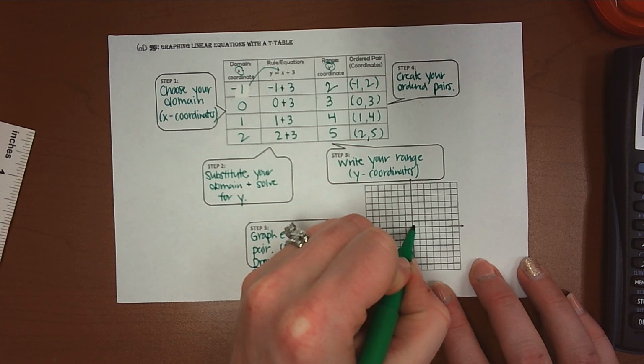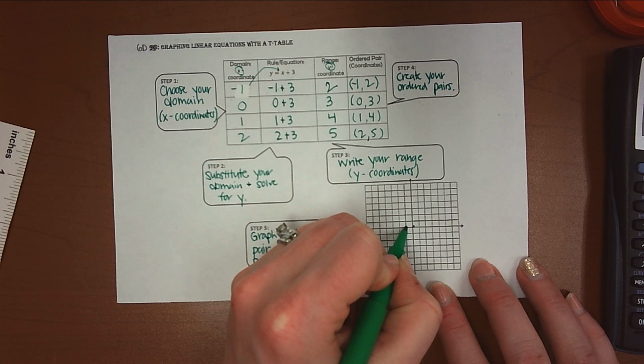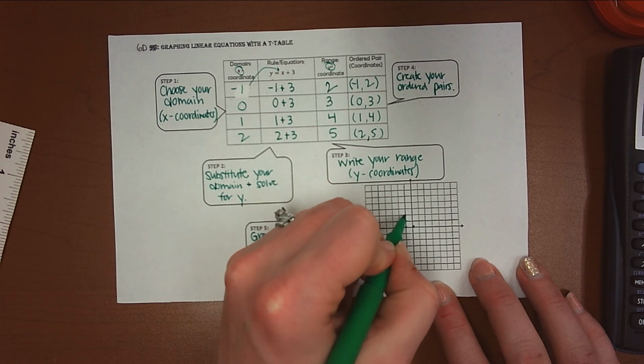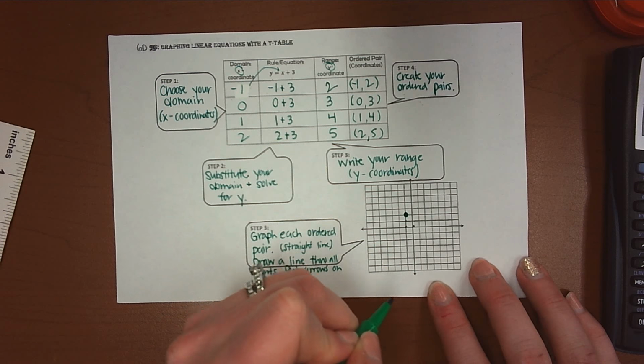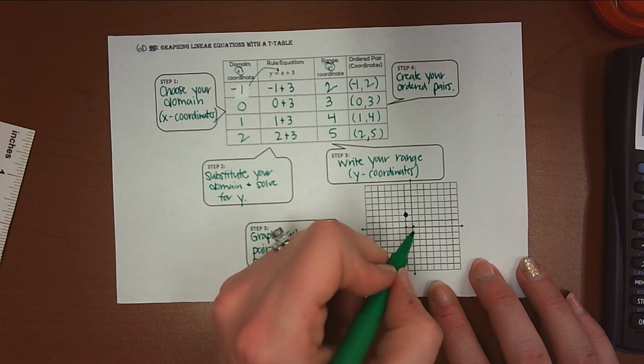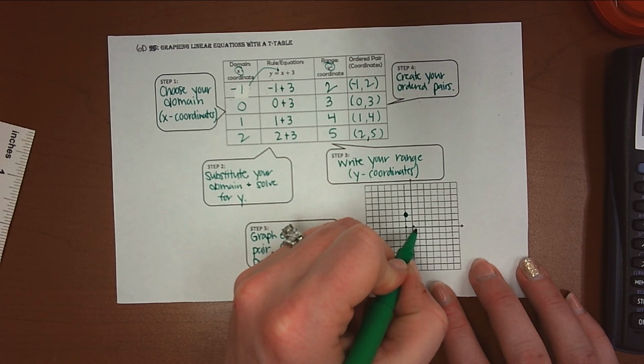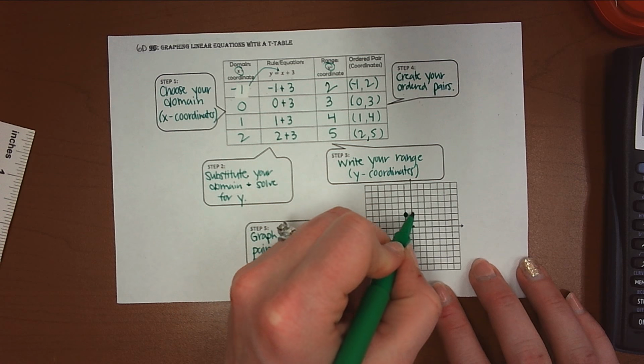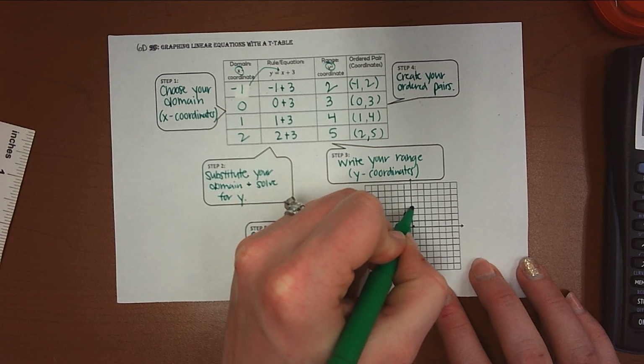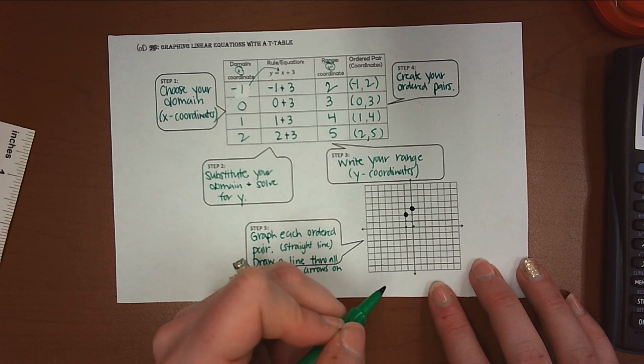So what we're going to do here, negative 1, 2, on my coordinate plane here, I'm going to start at the origin. Negative 1 means go left 1, and then positive 2 means go up 2. So here's my first point, negative 1, 2. 0, 3 means that we're not going to go side to side on our x at all, but we're just going to go up 3 positives on our y. So I'm going to plot a point and graph it here.